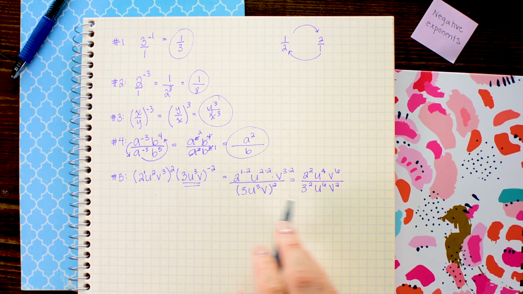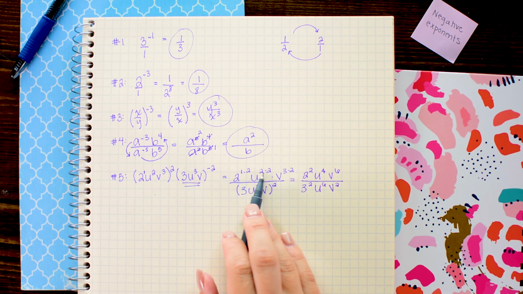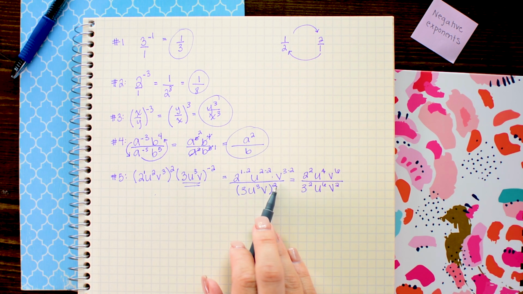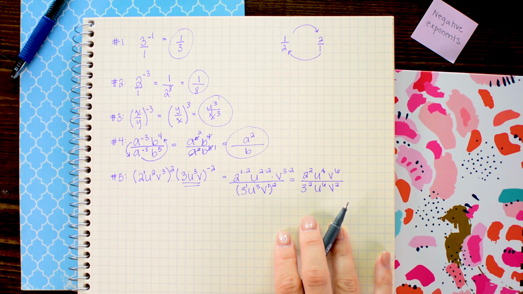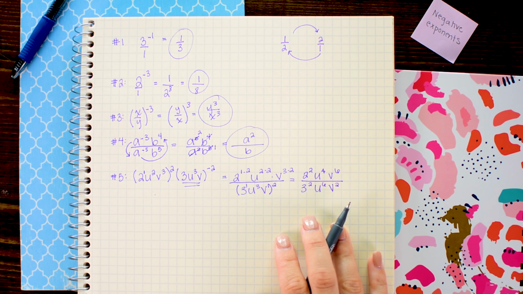Alright, so what I did here is just went ahead and multiplied these exponents together, and I applied the powers onto all three. So our last step from here is just simply to simplify. We can use the subtraction method, or we can cross cancel. I love cross canceling, so I'm going to stick with cross canceling.